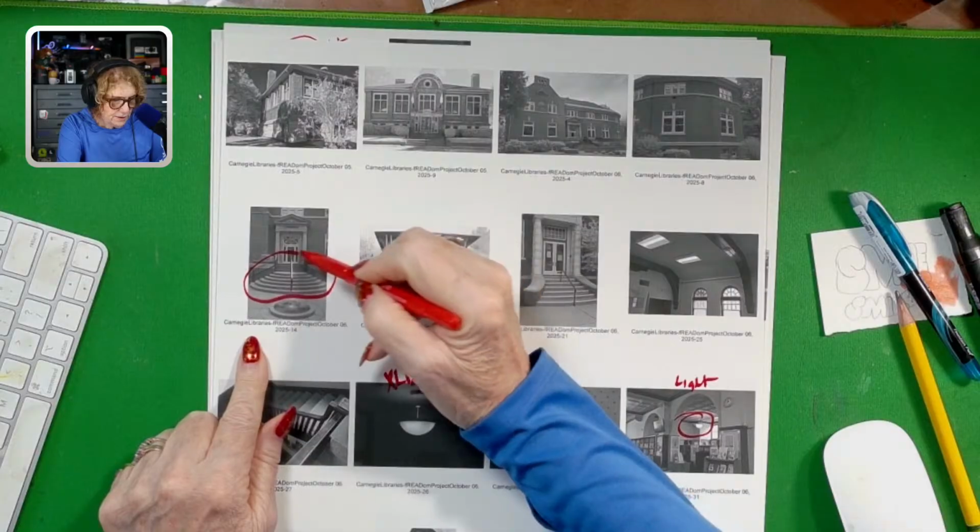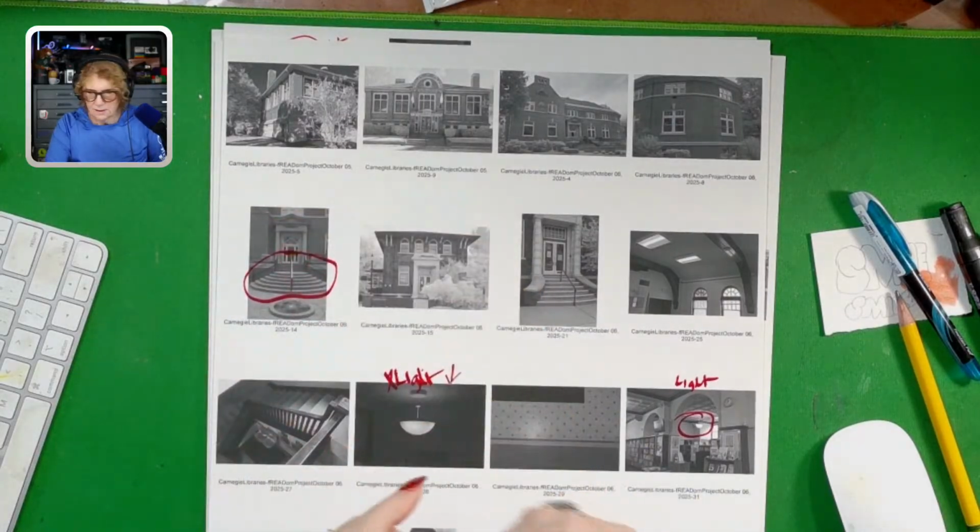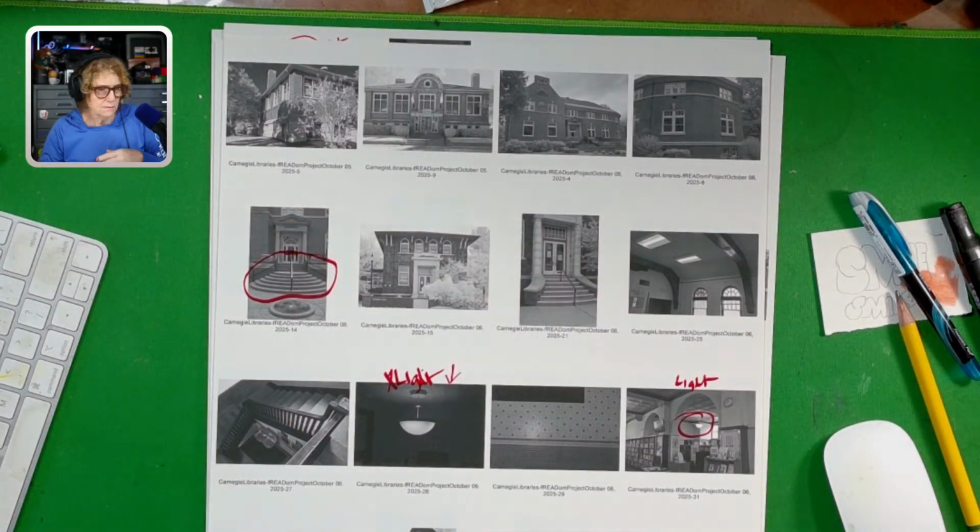And so we've got the entrance. Do I have another color? I should. I need multiple colors for this. That's what I need. Hang on, let me grab my water.